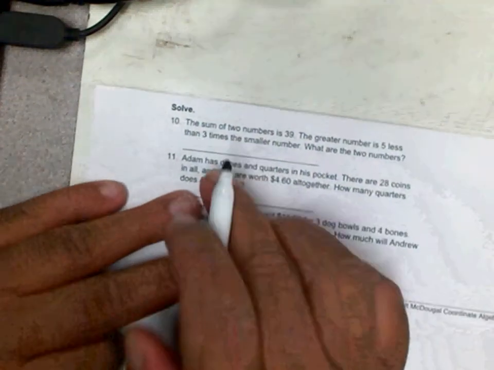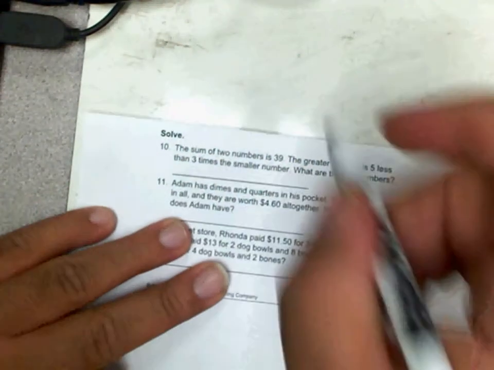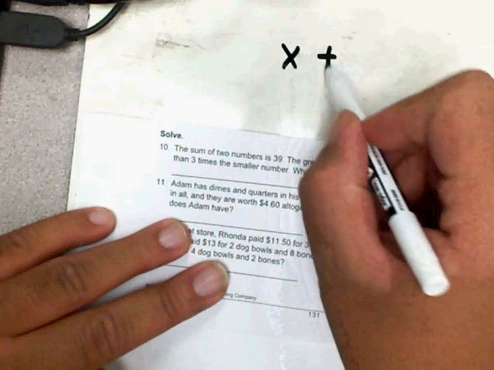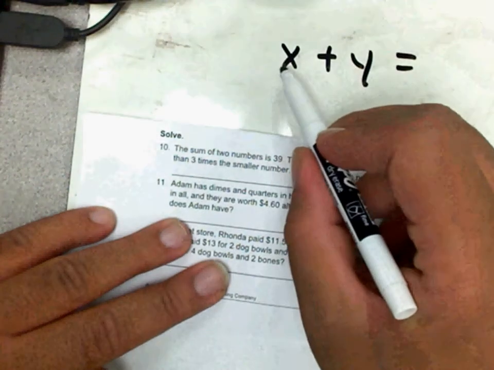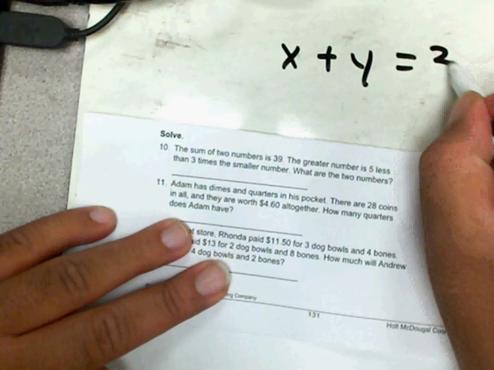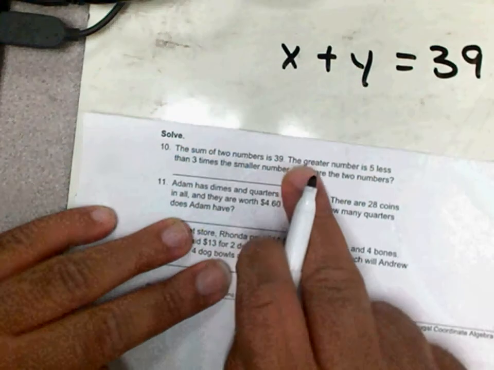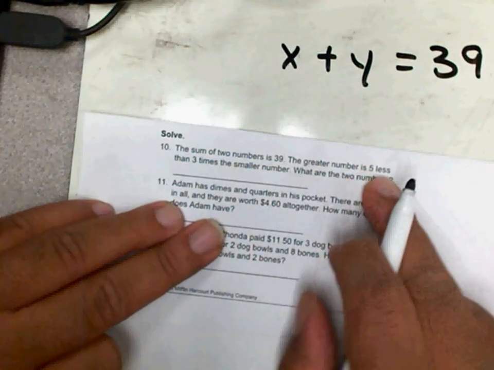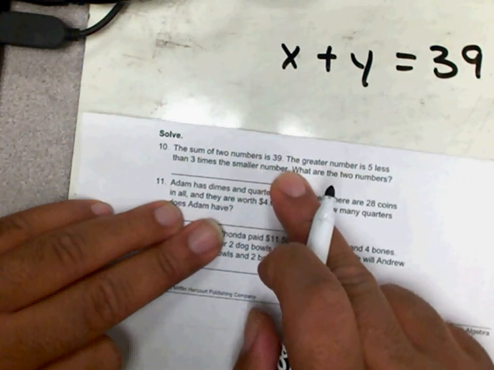Okay, so let's break this problem down. The sum of two numbers is 39. So we read that first. So I'm just going to make the two numbers x and y, and it's 39. Okay, then the next part says the greater number is 5 less than 3 times the smaller number.